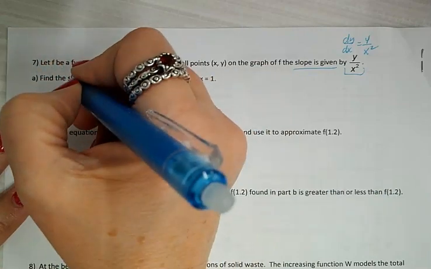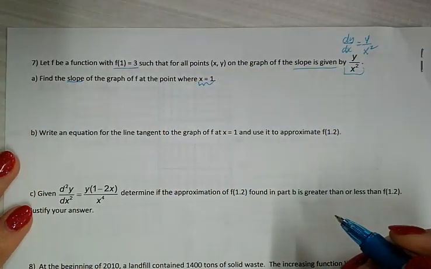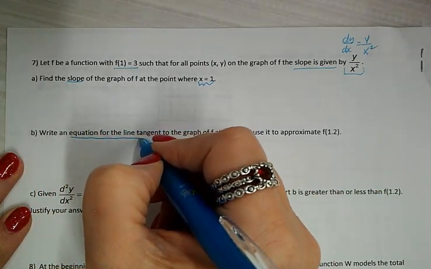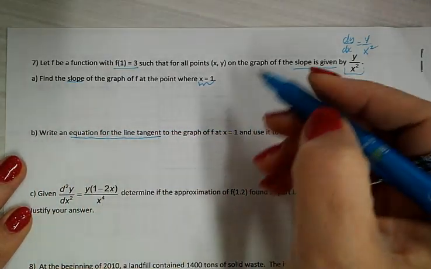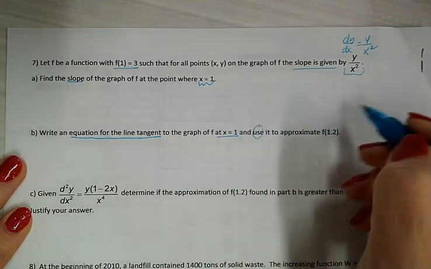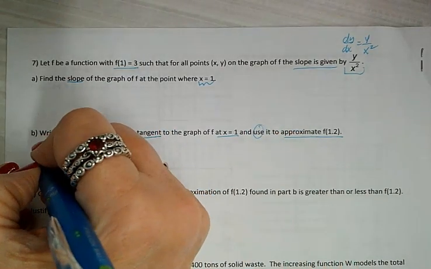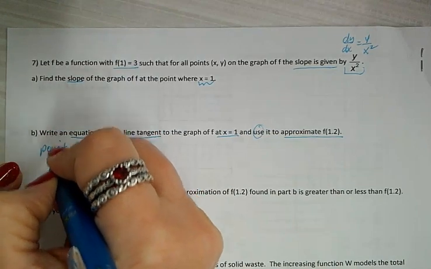So in this one, it says find the slope of the graph at this point. Then in part B, it says write the equation of the tangent line to the graph at x equals 1, and then it says use it to find the approximation. So there's two things that we have to do there. And so we know when we see equation of a tangent line, we need a point and we need the slope.